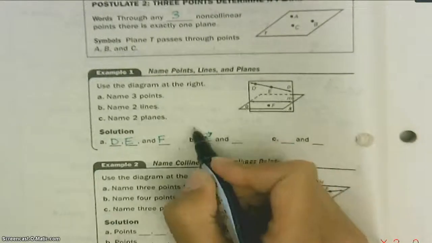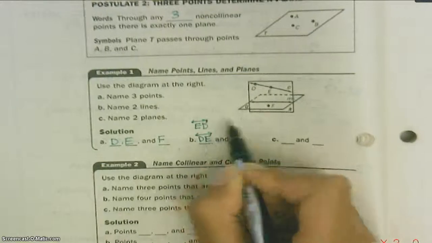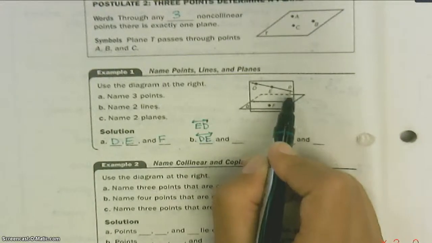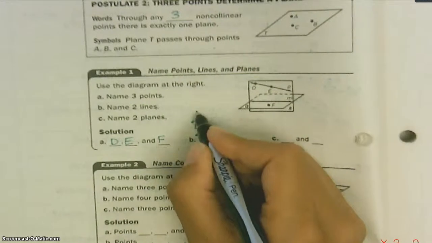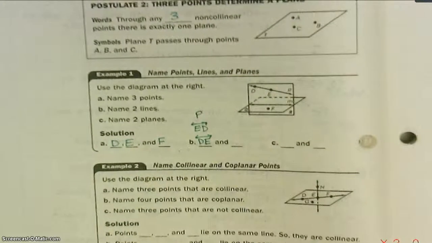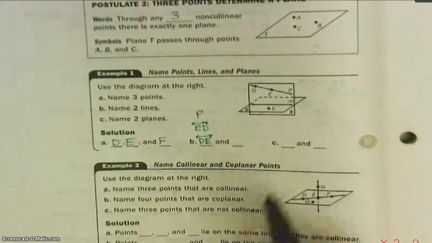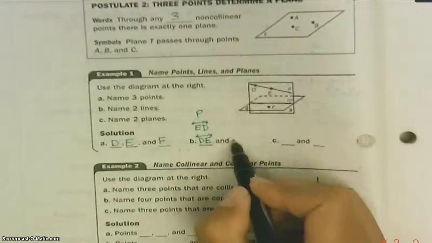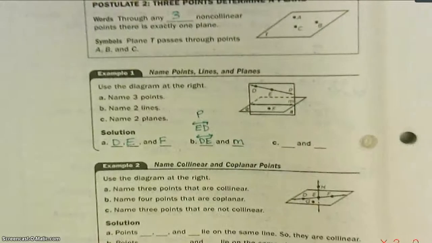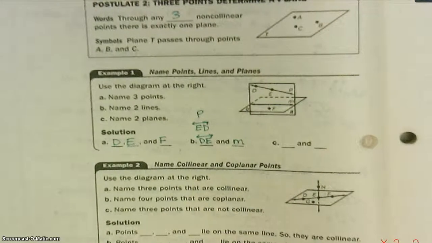Or we could name the same line ED. Or if you look here, there's this little lowercase letter that has nothing by it. This is another name for the line. So we could call this p. We don't put anything above it because that's just the name of the line. So down here, if you look at this line, all we have is little m to name that line. So you could call the lines p and m if you prefer.